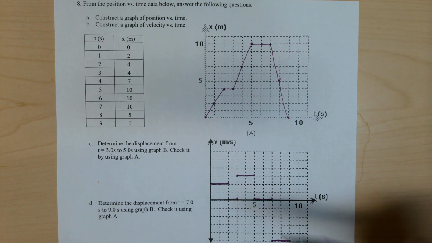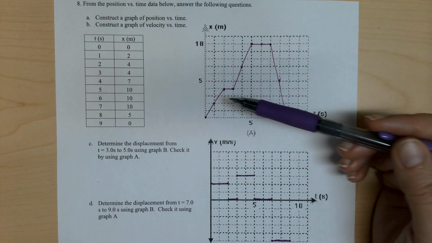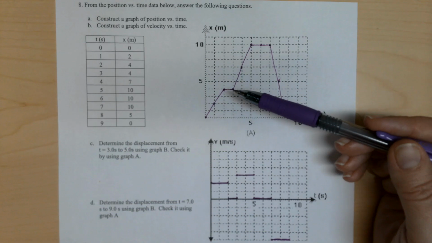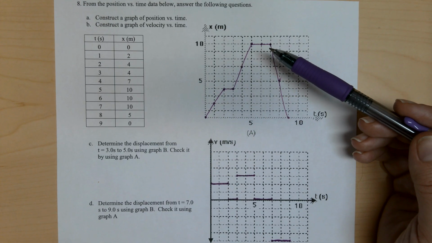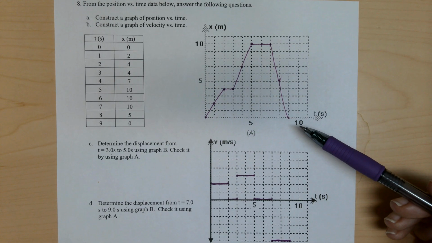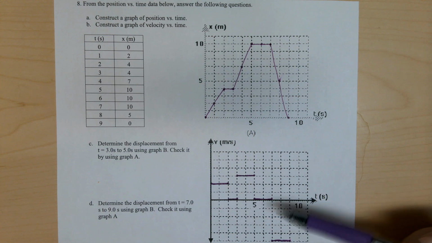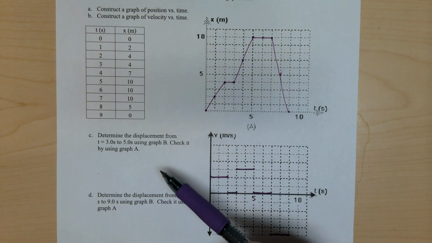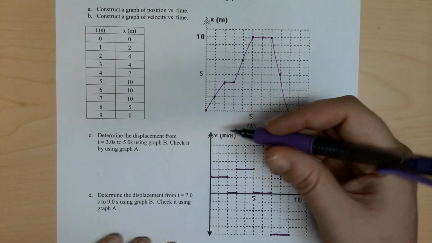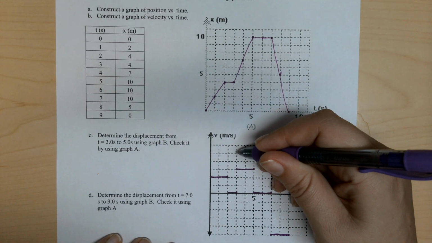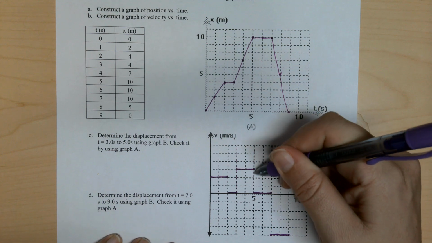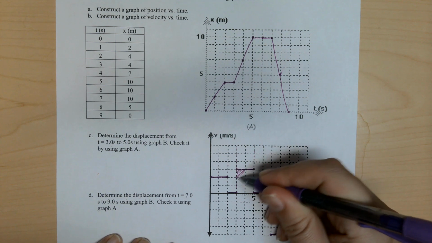Okay, so I did the position versus time graph. You see 2 meters per second where it's flat 0, 3, 0, and then this is negative 5. And then I marked those on the velocity versus time graph below. Now I'm going to answer these two questions. What is this displacement from 3 seconds to 5 seconds using the second graph? So here's 3 seconds, here's 5 seconds, here's the displacement right here.